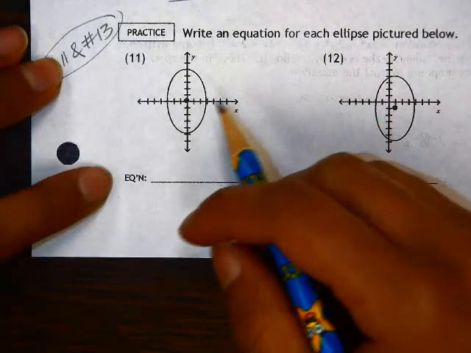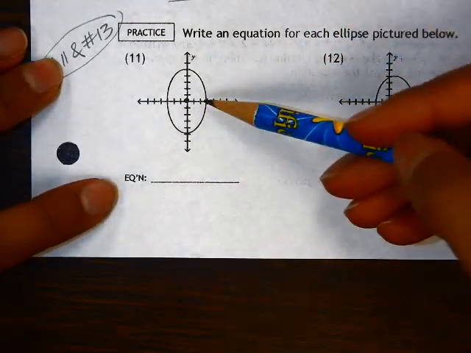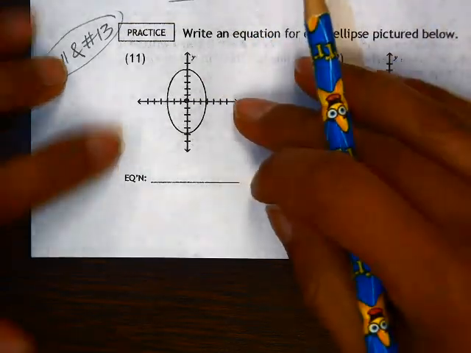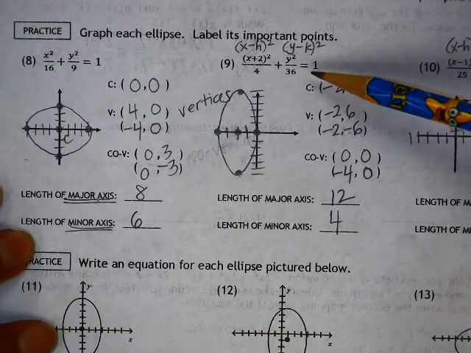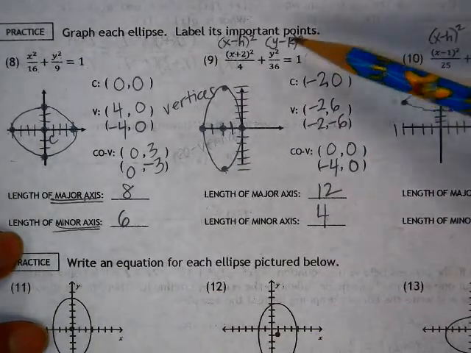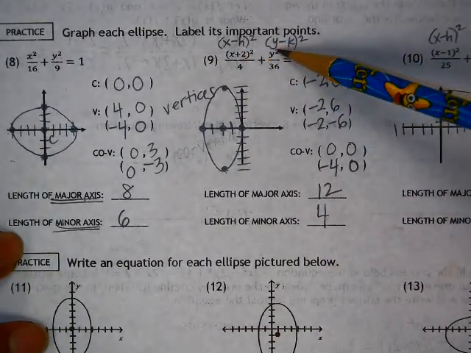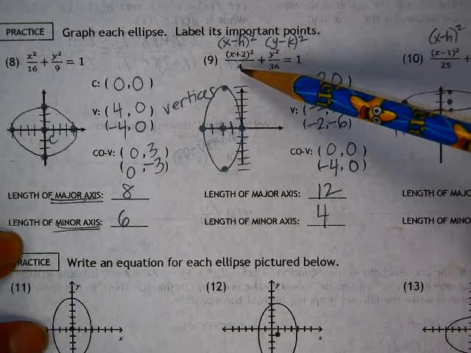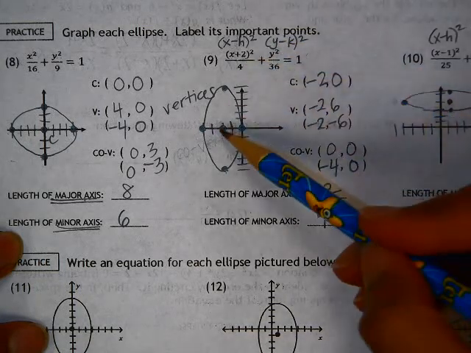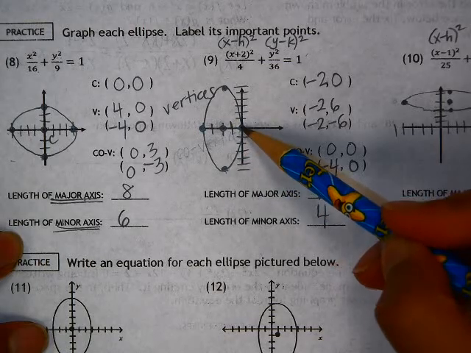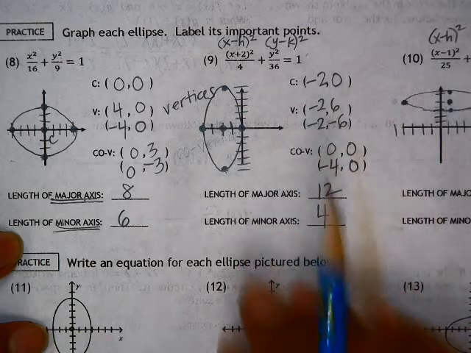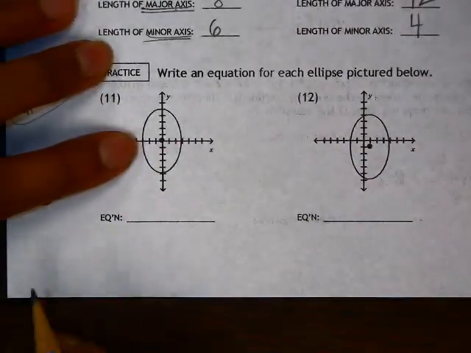In number 11 through 13, we're given the graph and we need to write the equation of the ellipse. So to write the equation of an ellipse, let's look back at what the equation of an ellipse looks like. We need to know, one, the center, h, k, and two, the distance from the center to the side of the ellipse in both the x direction and the y direction. So let's look at this problem and see if we can determine those two things.